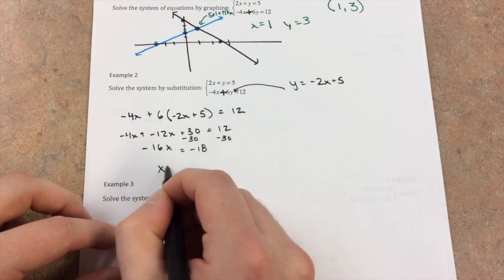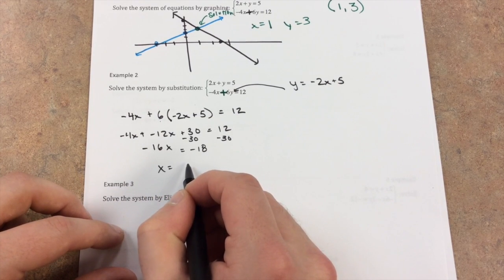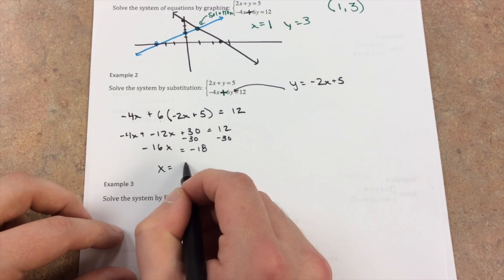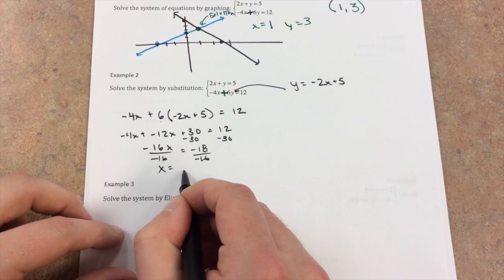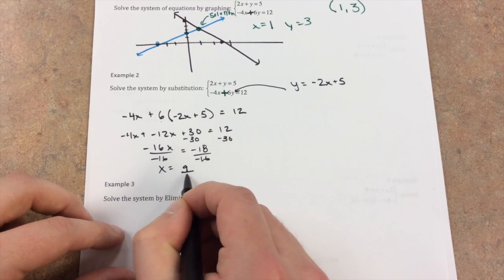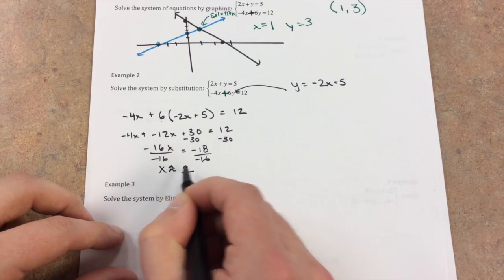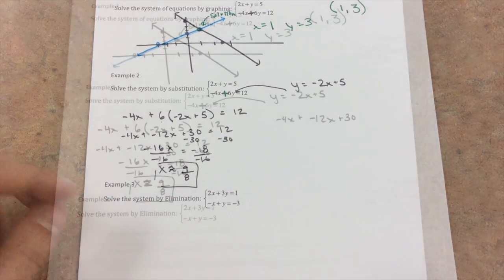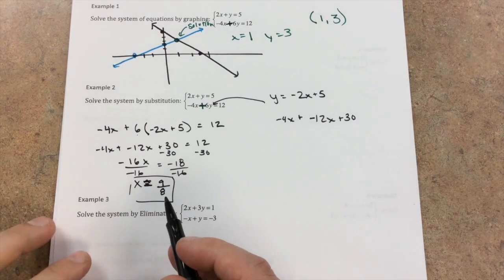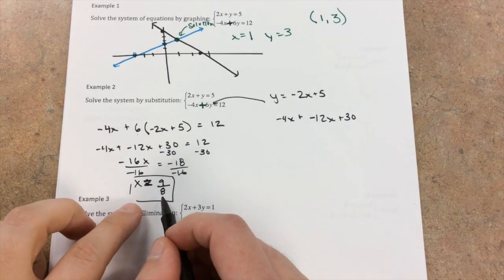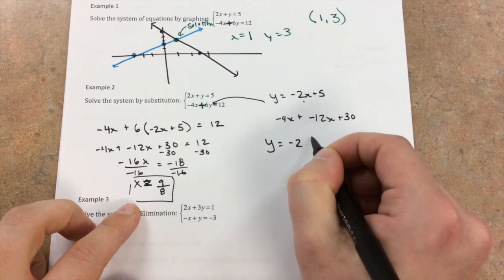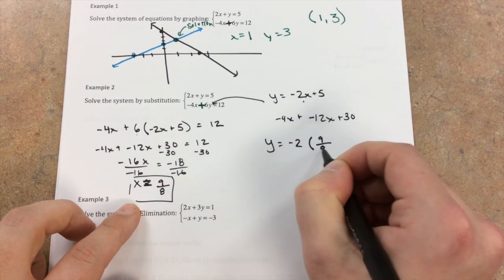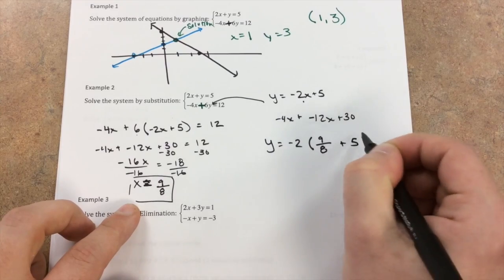Yep. So x equals positive. So we're going to divide both by negative 16, which is 9 over 8, which is approximately 1. So now that we have x, in order to find y, we're going to plug in this x value for y. So we have y equals negative 2 times 9 over 8 plus 5.